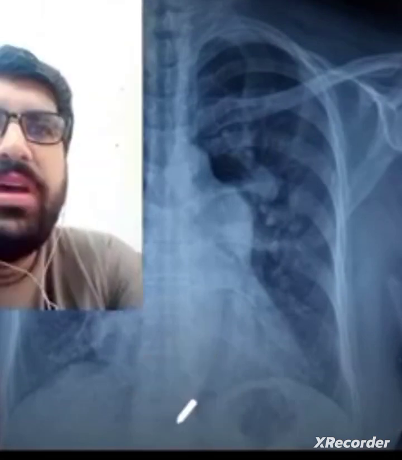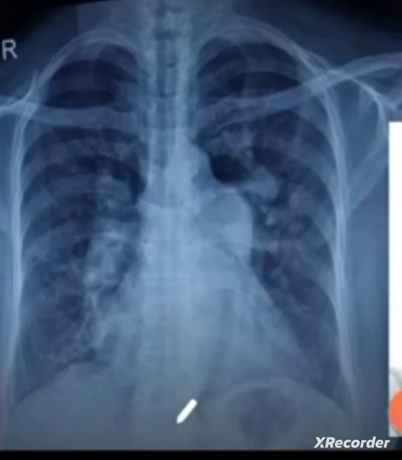This is a very important X-ray. You can see this patient presented with the chief complaint of shortness of breath, more on exertion. The patient has ascites, tender hepatomegaly, and bilateral pedal edema. Now, what do you see in this chest X-ray?